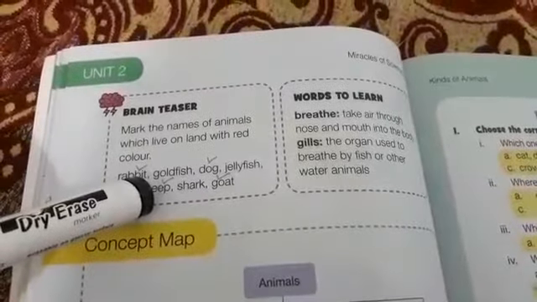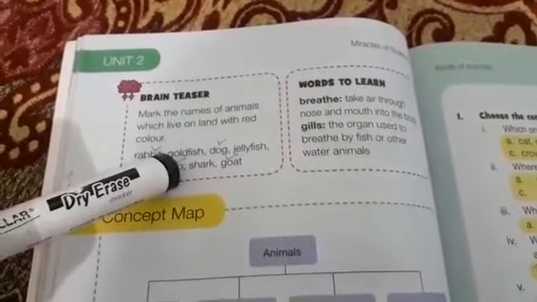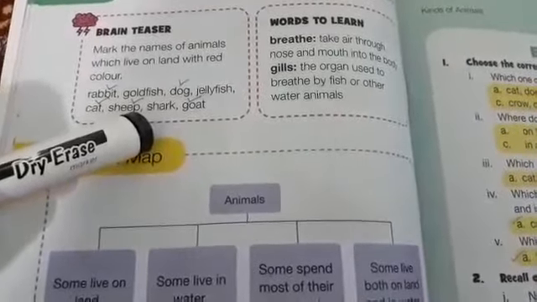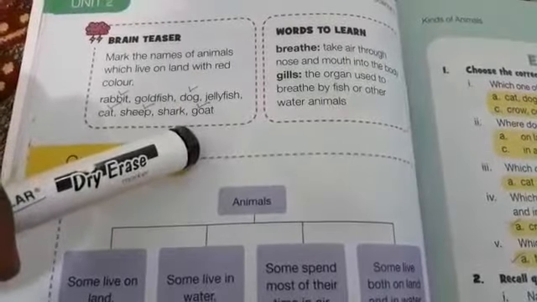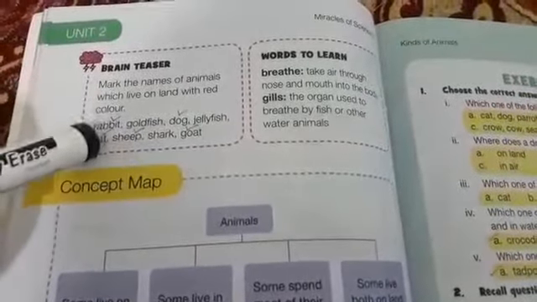And you know the land animals. Is goldfish a land animal? Rabbit is a land animal, so mark rabbit with your red color. Clear? Goldfish is not a land animal, it's a water animal. Dog, land animal. Jellyfish, water animal. Cat, land animal. Sheep, land animal. Shark, water animal. And goat, land animal. So 1, 2, 3, 4, 5, 6, 7, 8. From 8, 1, 2, 3, 4, 5. 5 are land animals. They live on land. Clear?